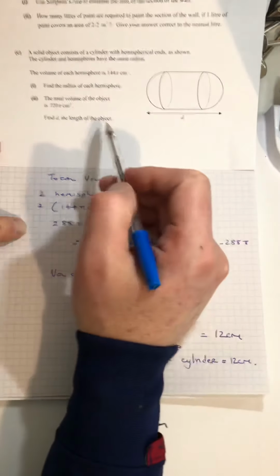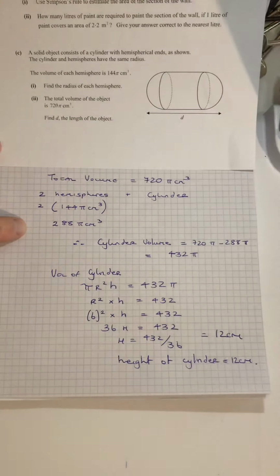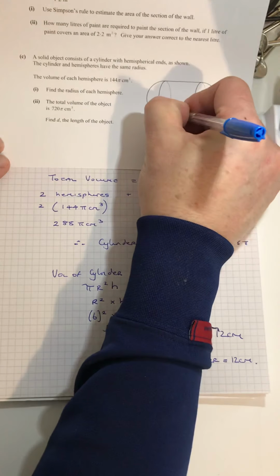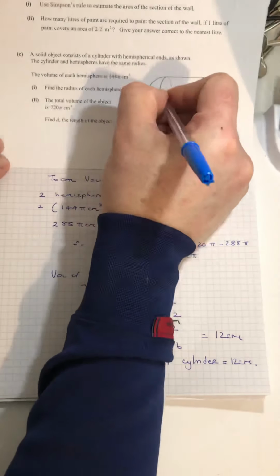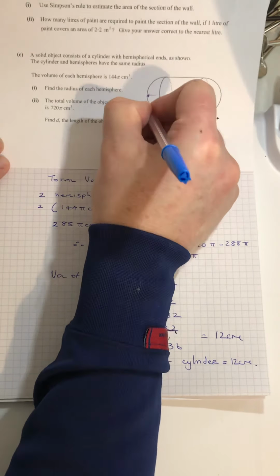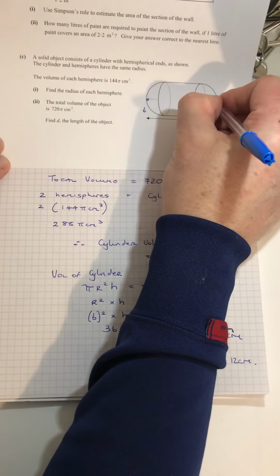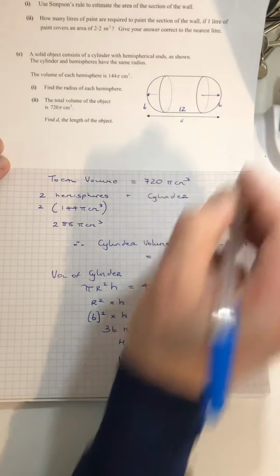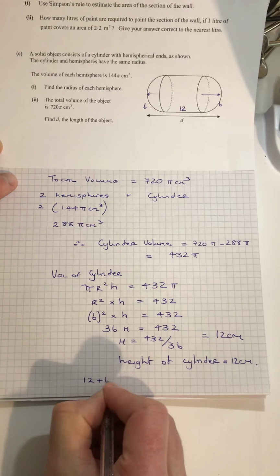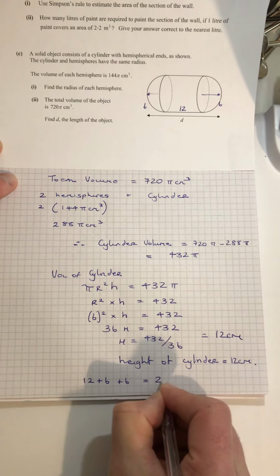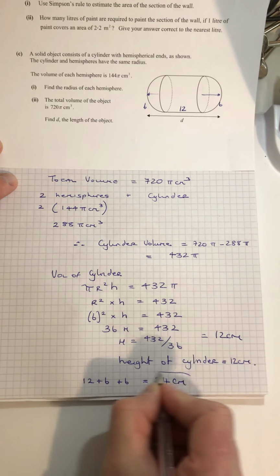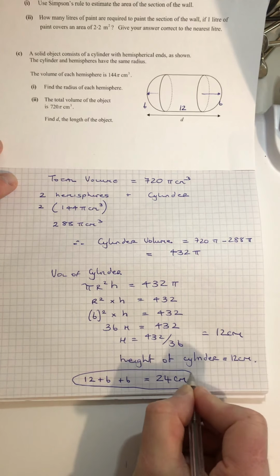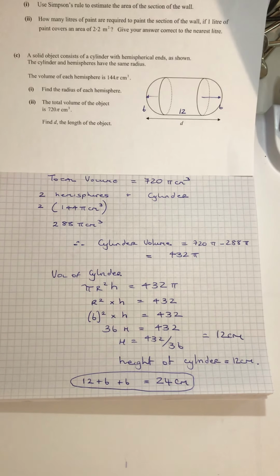So we're asked for the length of the object, D. So this is 12. This is 6. And this is 6. 12 plus 6 plus 6 is equal to 24 centimeters in length. Okay, and I hope that helps.